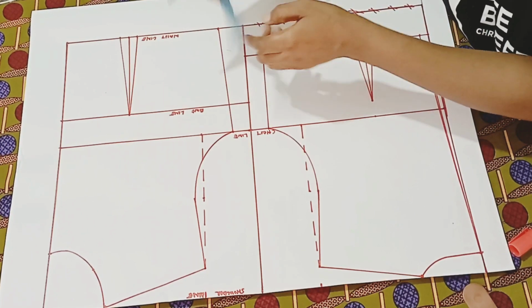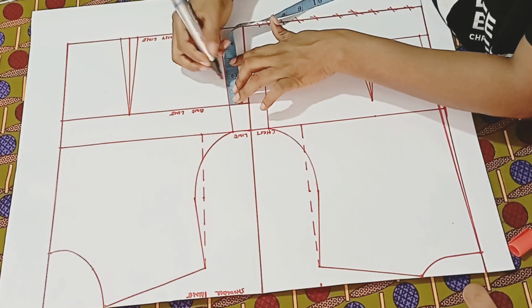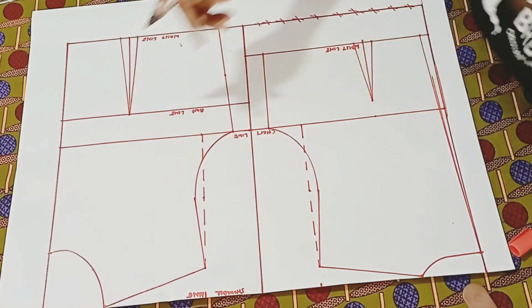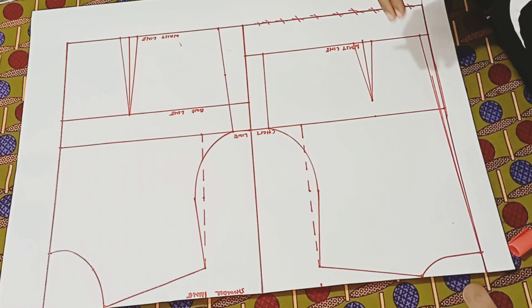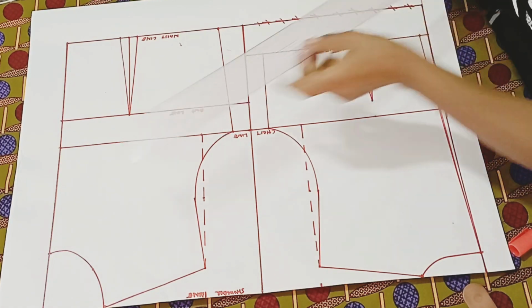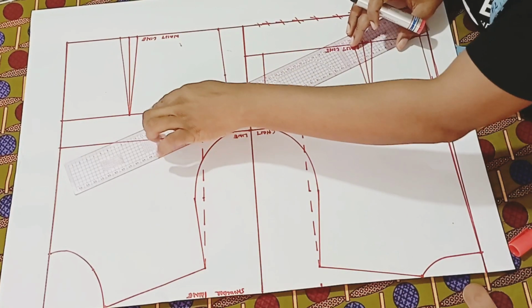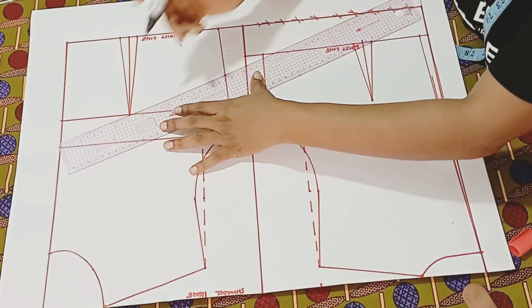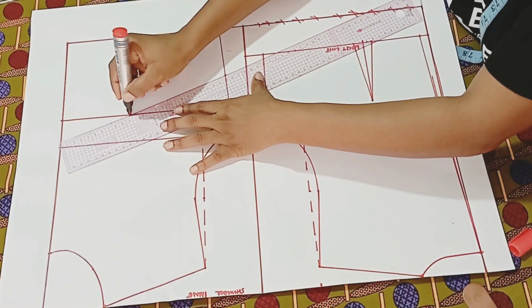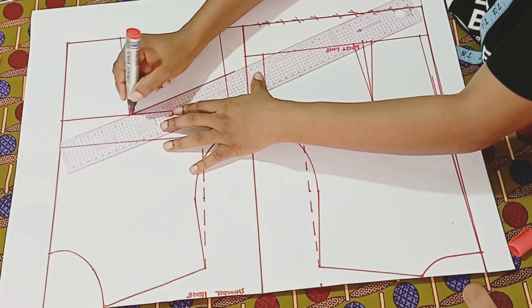So I'm going to mark that 2 inches from my bust line, and I'm going to connect it straight to my dart point. Or you can come in from the dart point by 1 inch, whichever one you prefer. And I'm going to mark it like this.